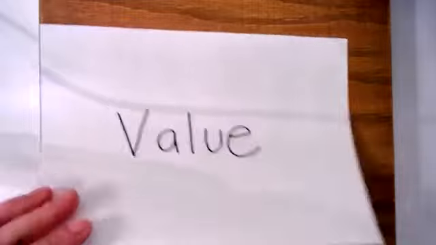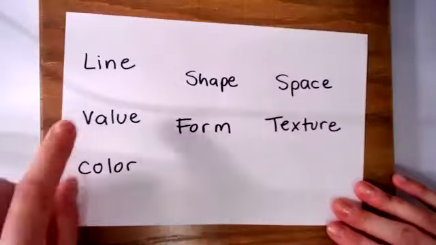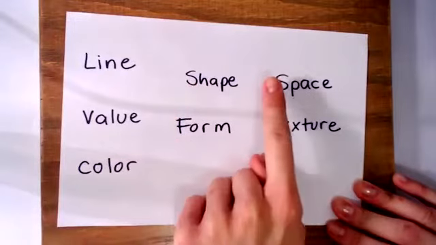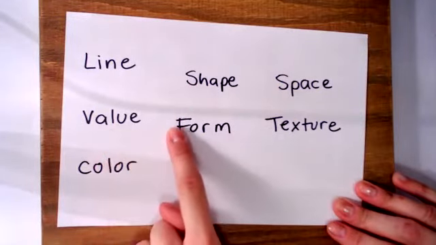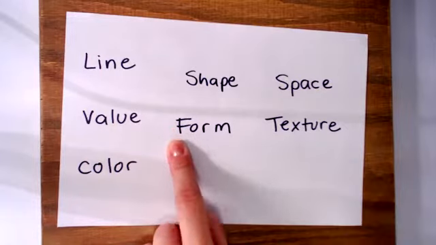So in order to do this, we have to learn a value scale. Value is one of our elements of art. And these are line, value, color, shape, form, space, and texture. We need value in order to create form, which is a 3D shape.